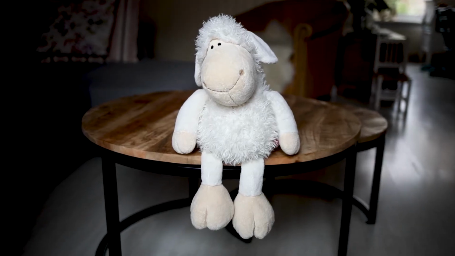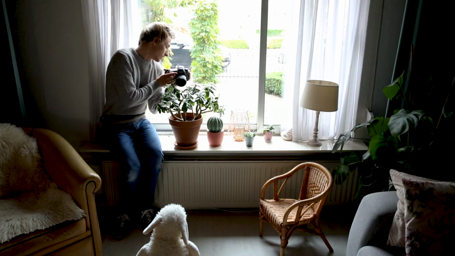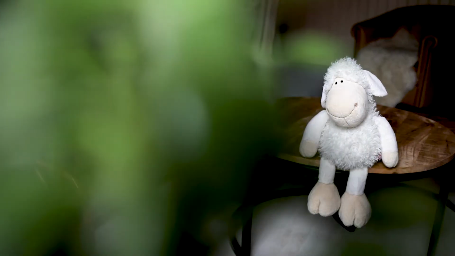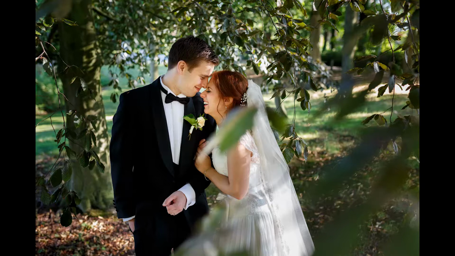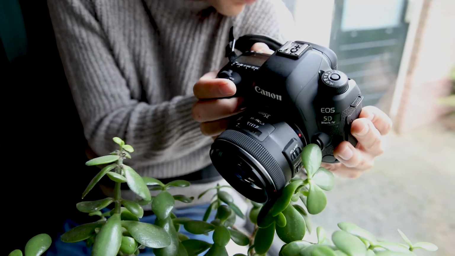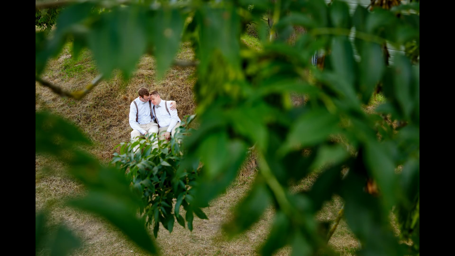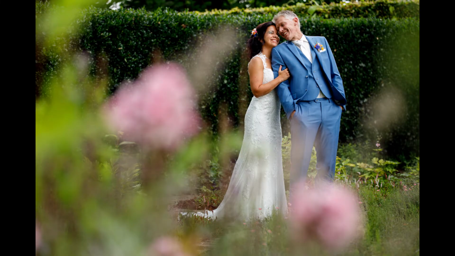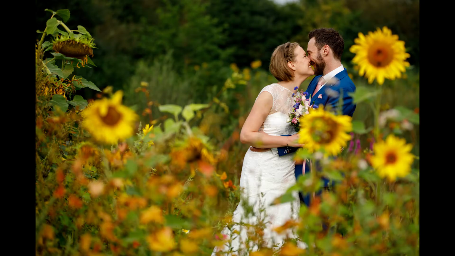So enjoy! In this example I'm using this stuffed animal sheep called Eddie, and I'm shooting through a plant in our living room. We often use flowers or leaves or petals to just add a little bit of color to our photographs. In this example I'm using a 35mm lens, and it's important to note that when shooting through things, there's a little bit of light hitting this object, because otherwise you won't see it and you'll just have a black blob around your subject.